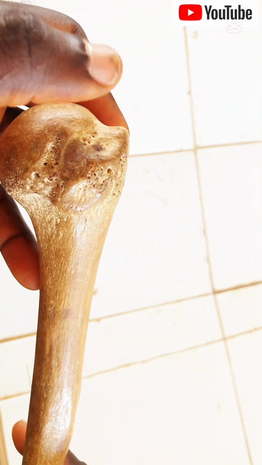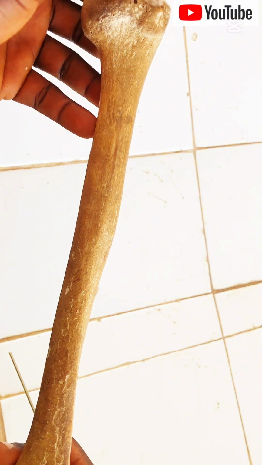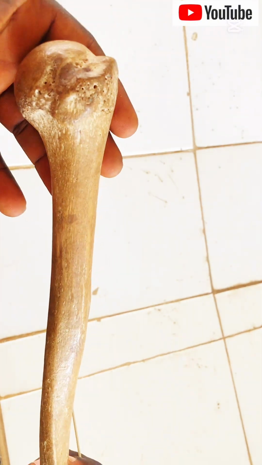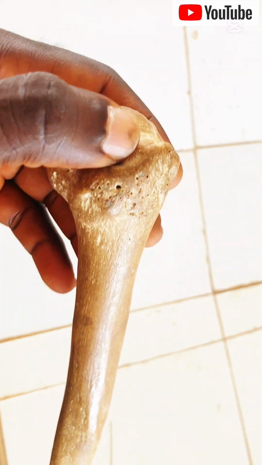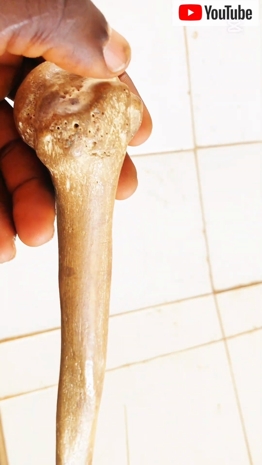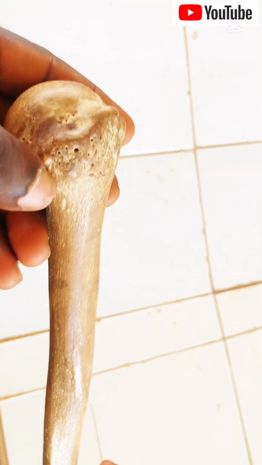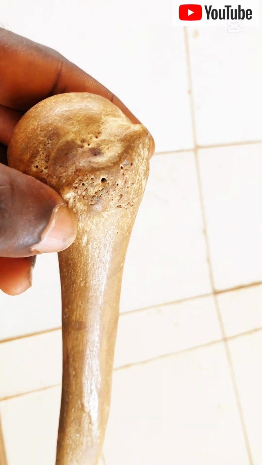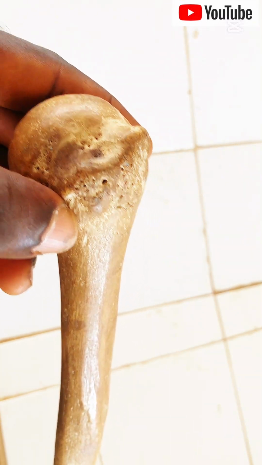On its posterior superior aspect, which is here, because this is the posterior surface of the humerus, it bears flattened facet-like impressions, found on the upper, the middle, and the lower parts. These impressions are for the attachment of the musculotendinous cuff muscles, which are the rotator cuff muscles.